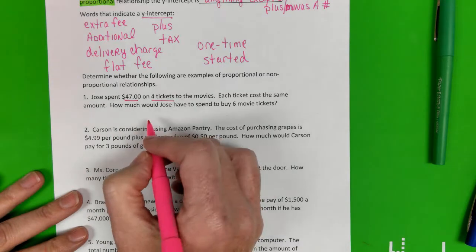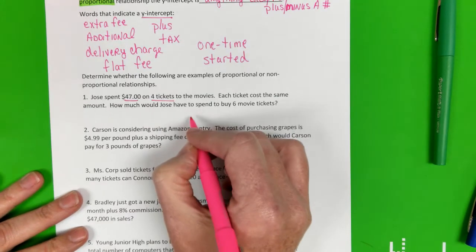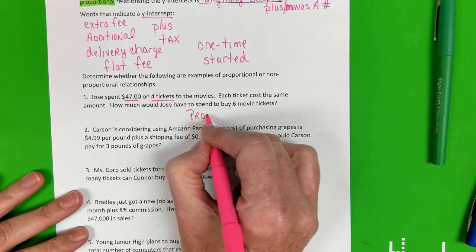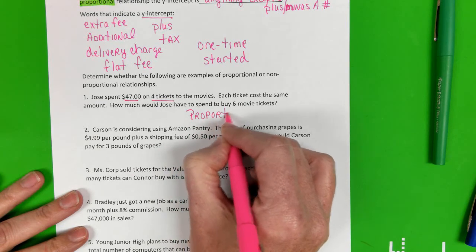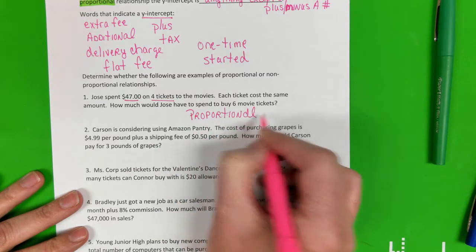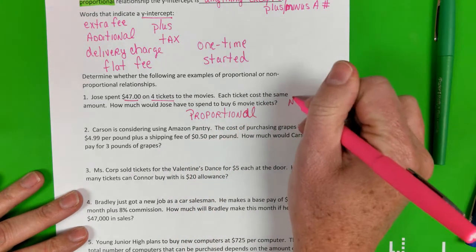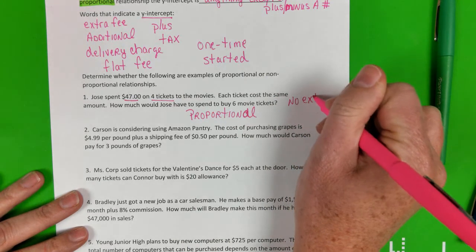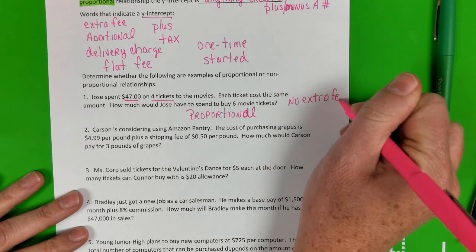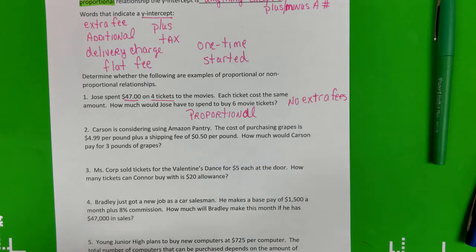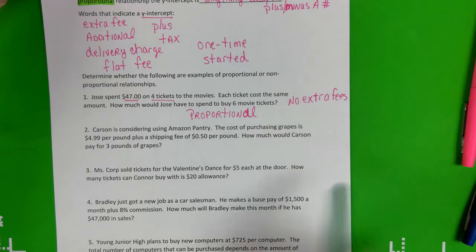And the answer is no. So because of that, this is an example of a proportional relationship. There are no extra fees. And so that is our clue that this is going to be proportional.